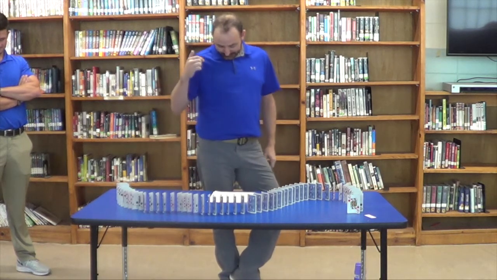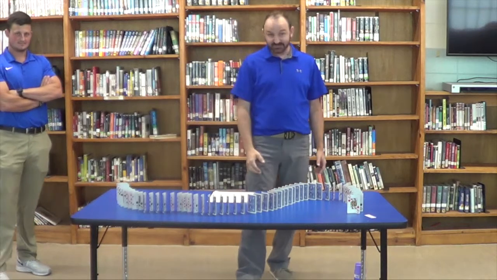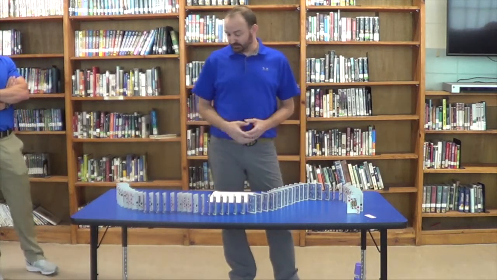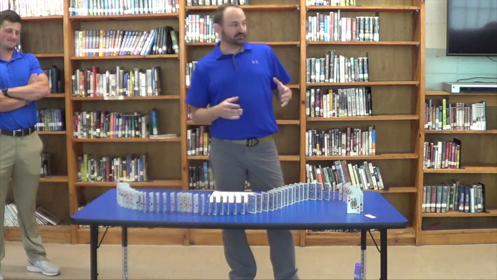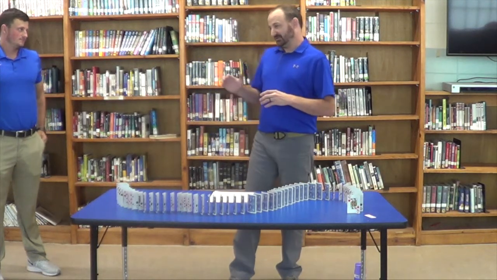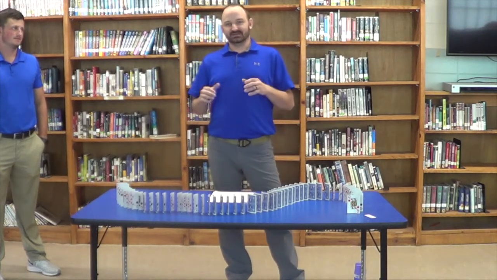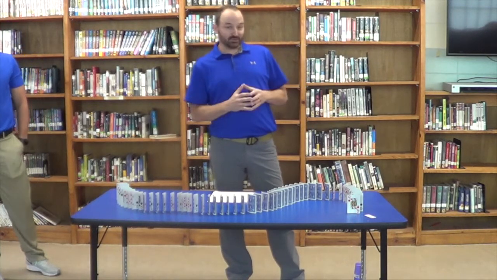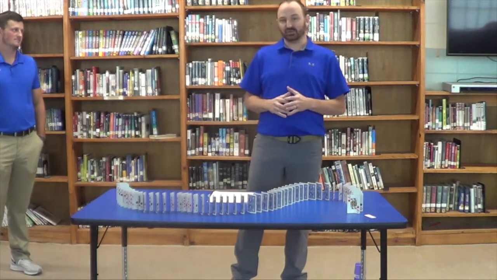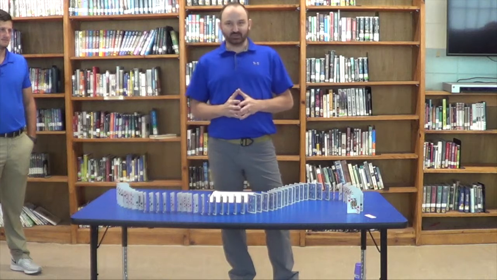All right, so here's how we did it. Me and Coach Shaw, we set up this table with playing cards. If you try this at home, you're going to want to find a sturdy place to do this. Maybe the floor, a countertop, a kitchen table. You're also going to want to get away from your brothers and sisters and your pets because any little thing can set this off and destroy what you've done.